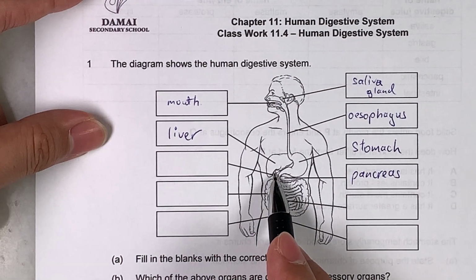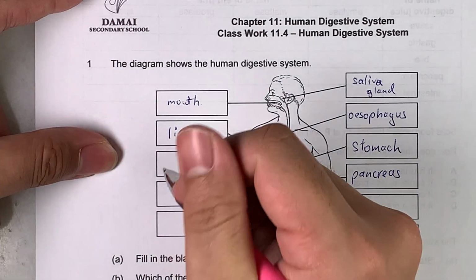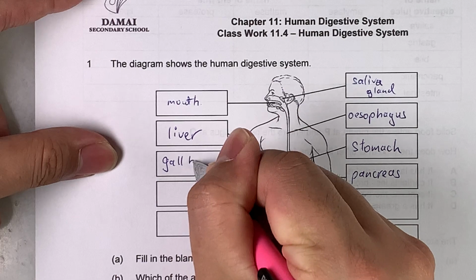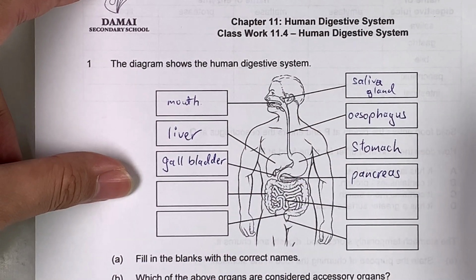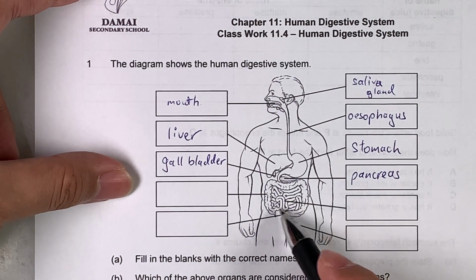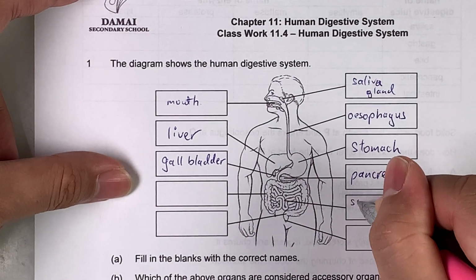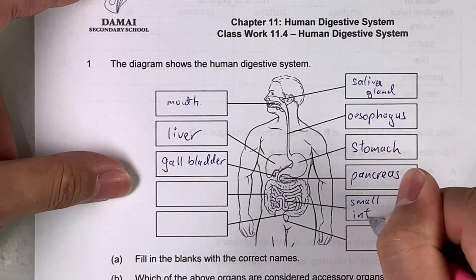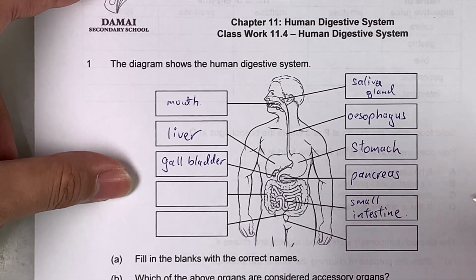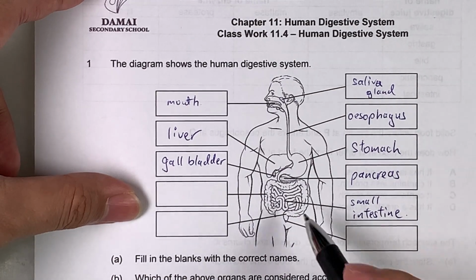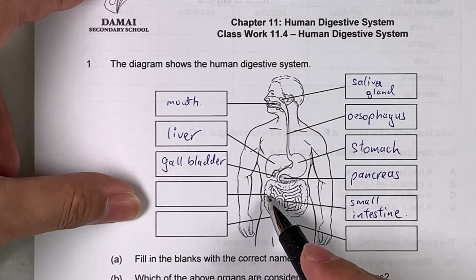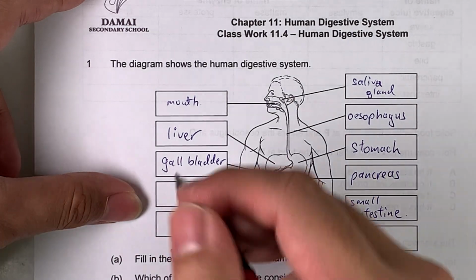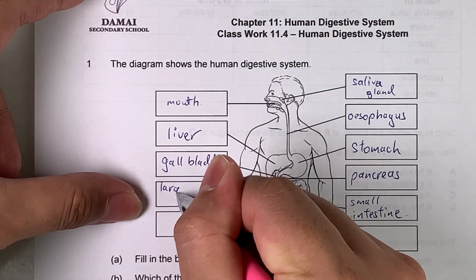Next up, we have this small thing right at the bottom of the liver here. This is known as the gallbladder. The job of the gallbladder is to store bile, B-I-L-E, bile. The long tube over here is called the small intestine. And once you finish the long tube, you go into this larger tube, known as the large intestine.